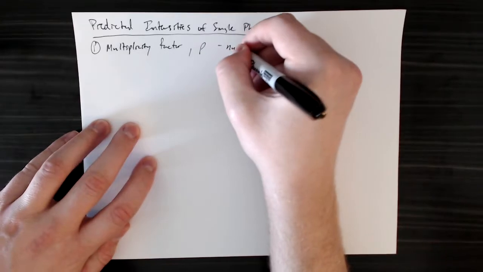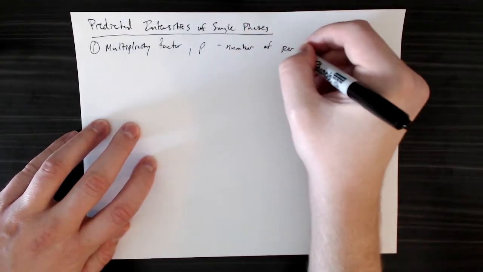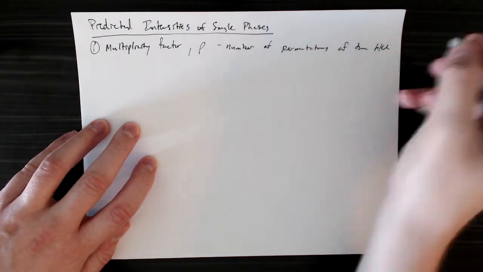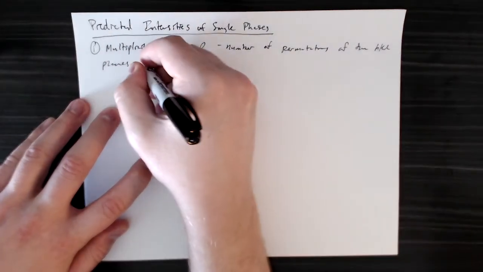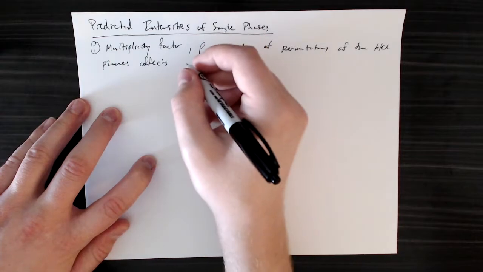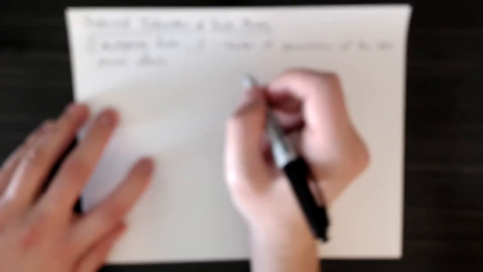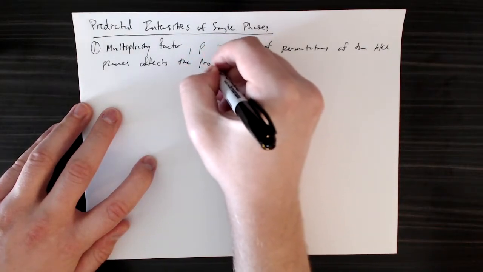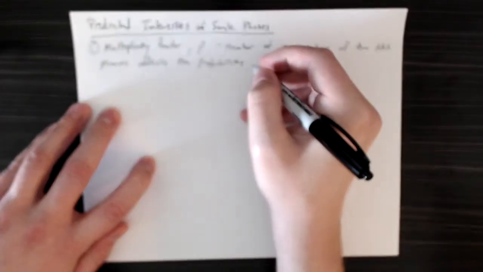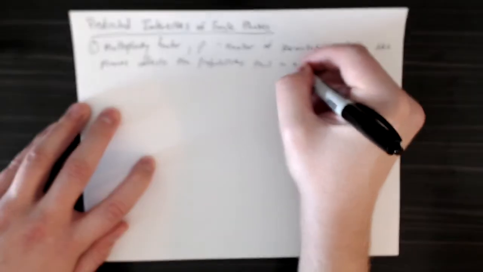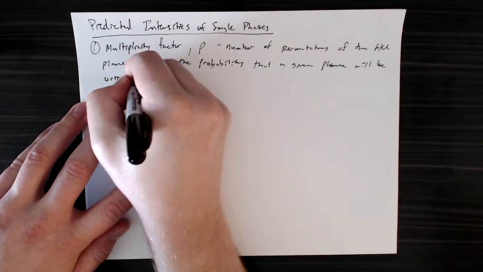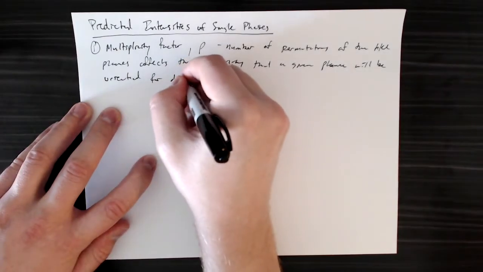This is the number of permutations of the HKL planes, and how the number of permutations affects the probability that a given plane will be oriented for diffraction.